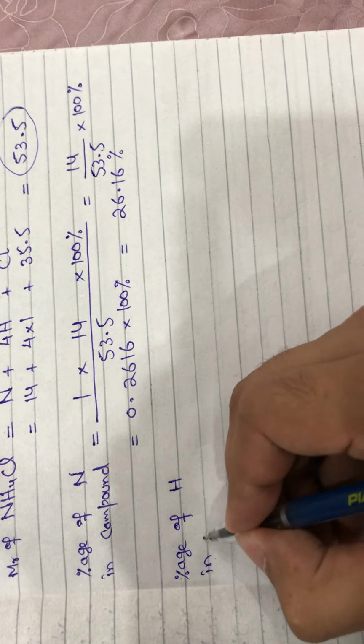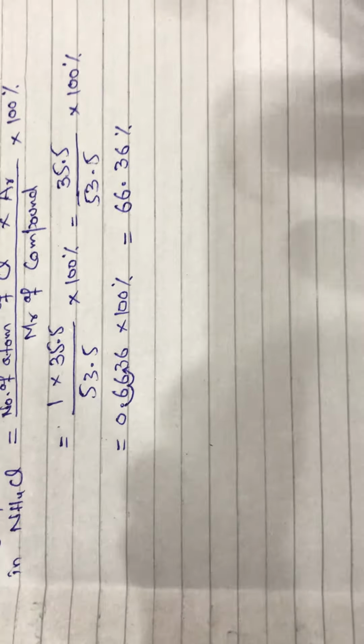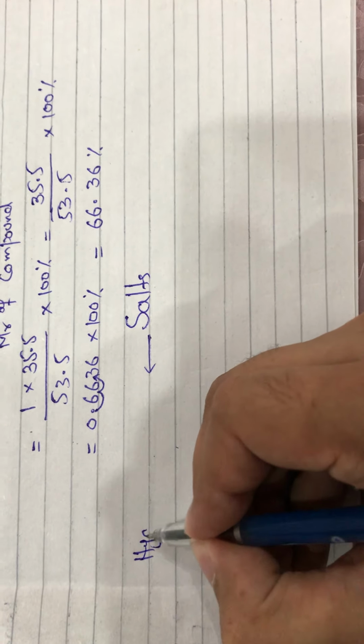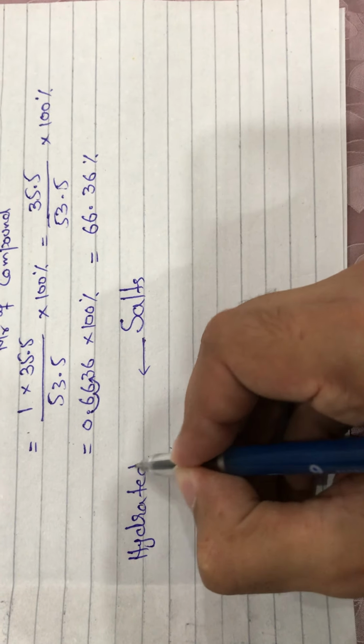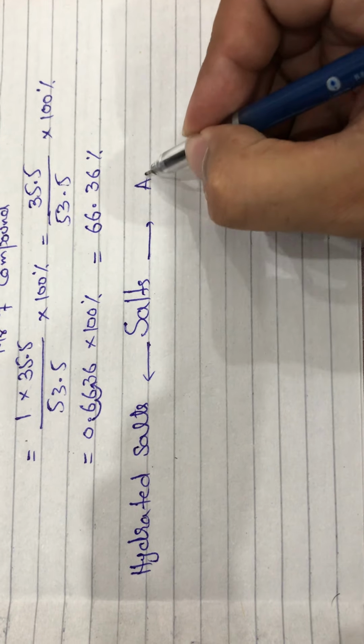So this is the way in which we can calculate the percentage by mass of an element in a compound. Similarly, we can calculate the percentage by mass of water in a compound. As you are all aware, we have salts, and salts are of two types. One are hydrated salts and others are anhydrous salts.